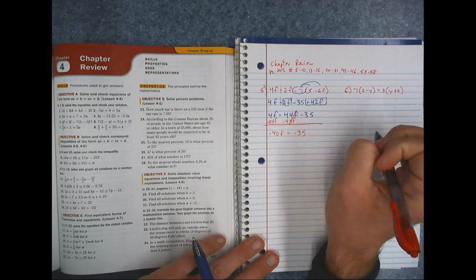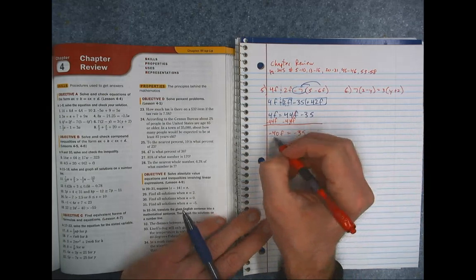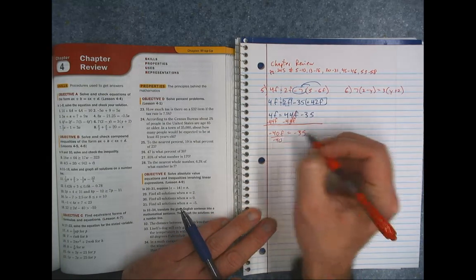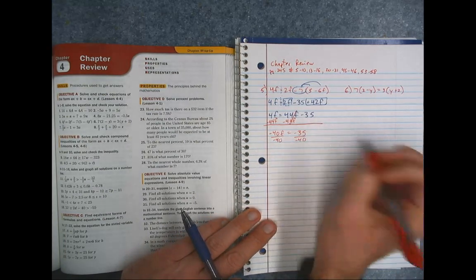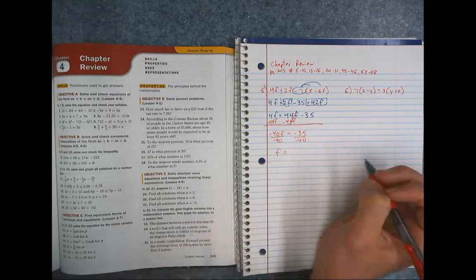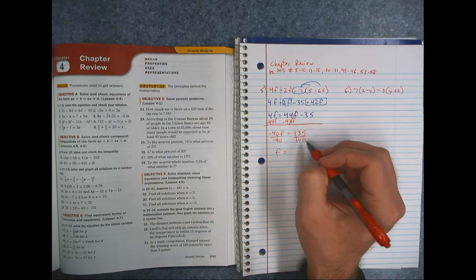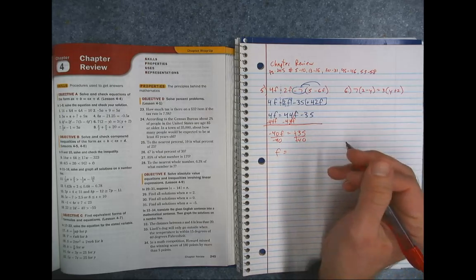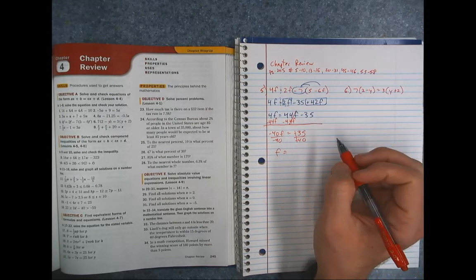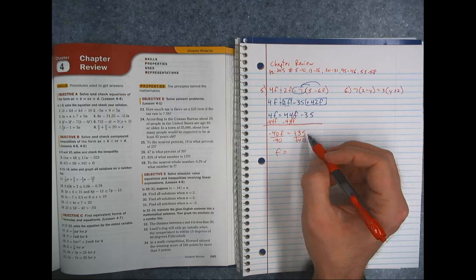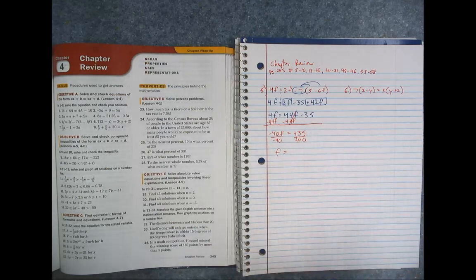The -35 comes down as a negative. And we are dividing here, like always, to clear that out. So f equals 2 negatives, cancel, become positives. We have 35 over 40. Now that is a fraction that will not create a nice decimal for us necessarily. We are going to leave it as a fraction, but it does simplify.